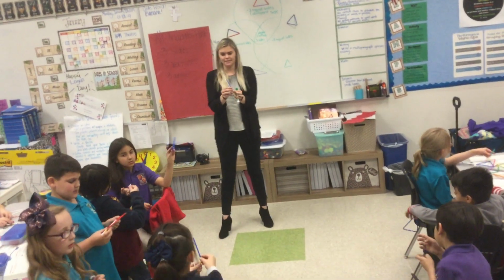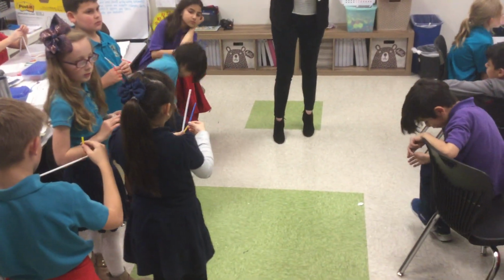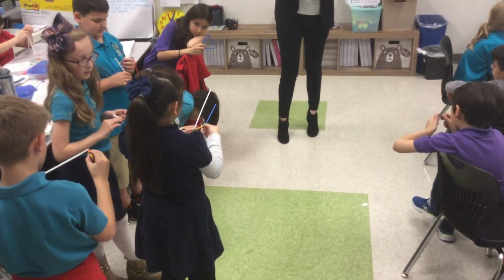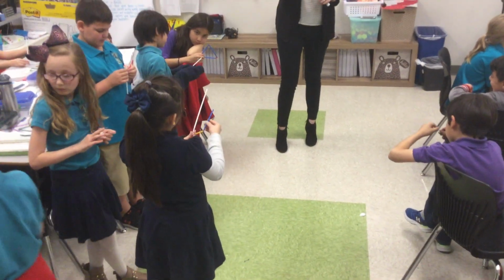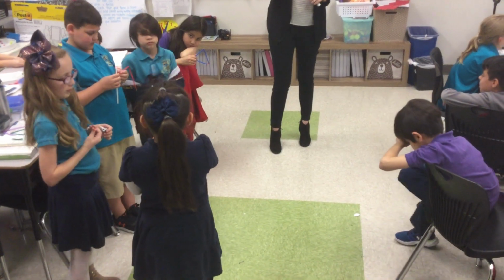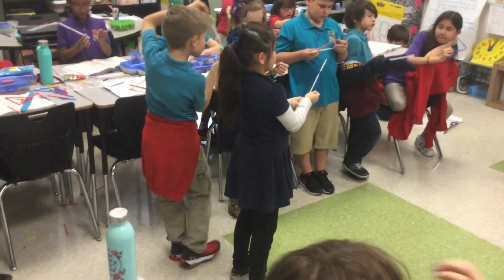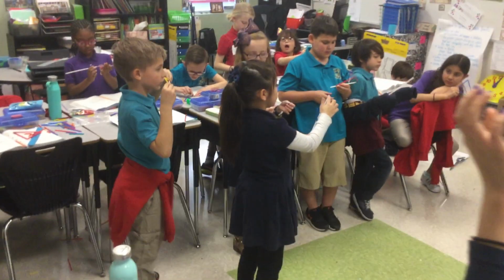Sophia, what did you notice with yours? I noticed that this doesn't make a triangle, but if you were to make the white one smaller and put it this way, it would. And if you line them up, this is not quite as long as the white one, but if you shorten this one or make this one longer, it would be.